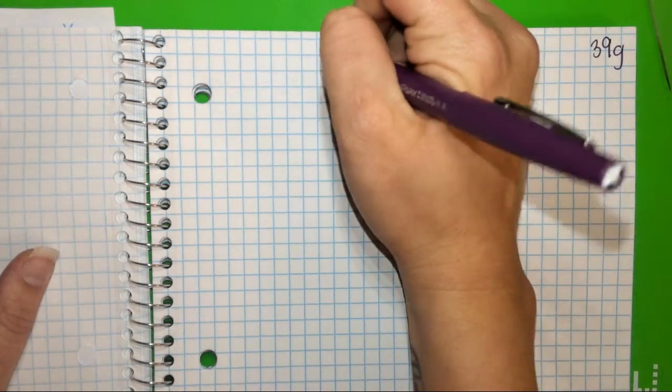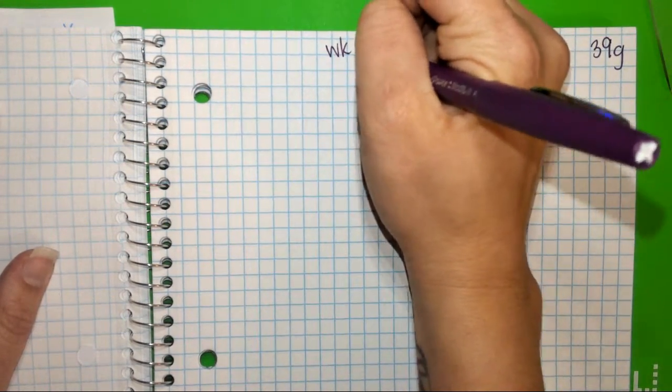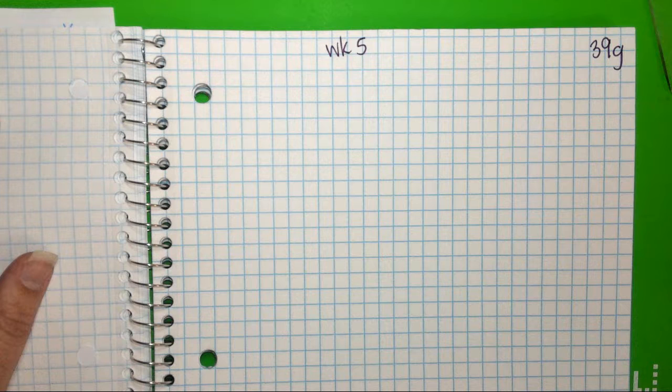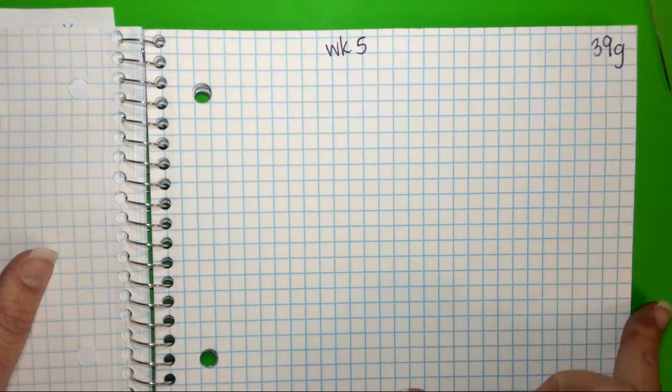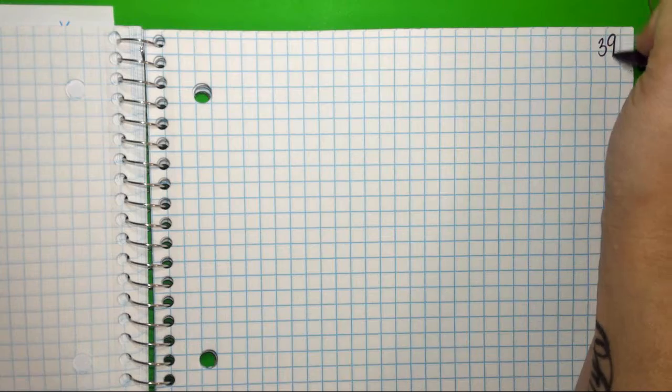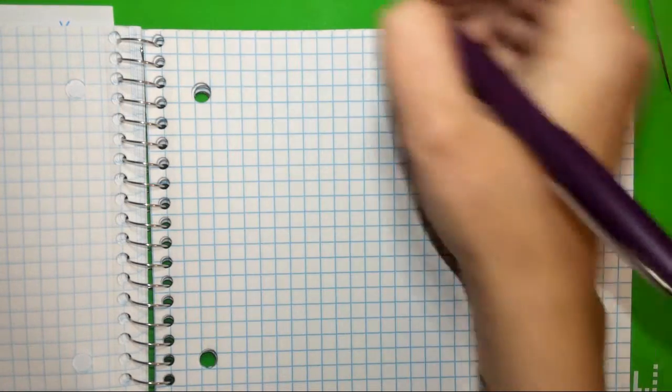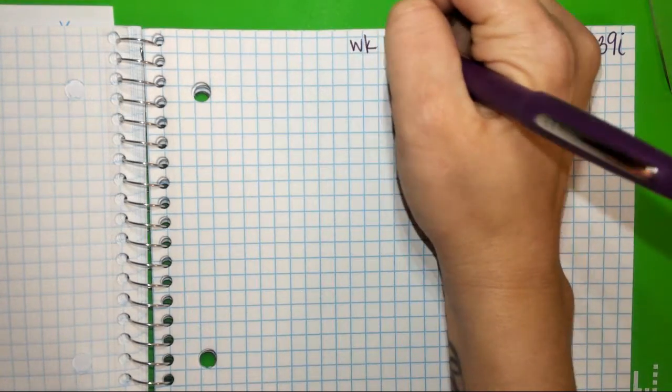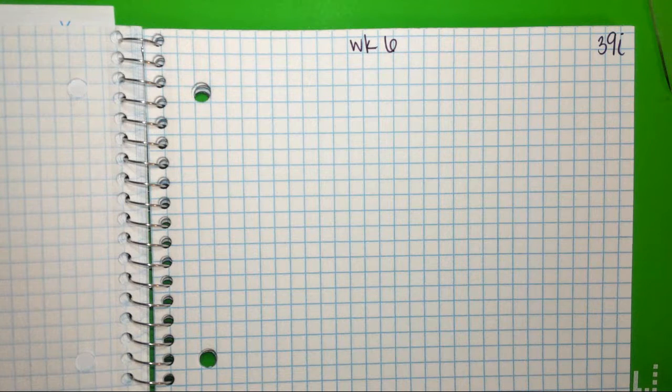Then what? 39G. Then what? On the back of that is going to be 39H. And then over here is 39I. And that's going to be week 6.